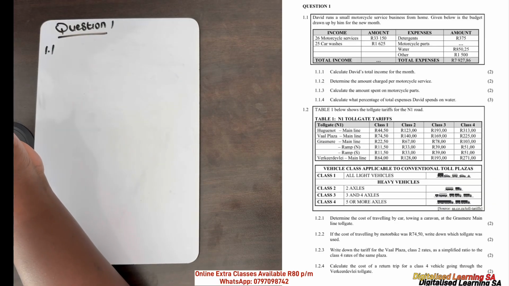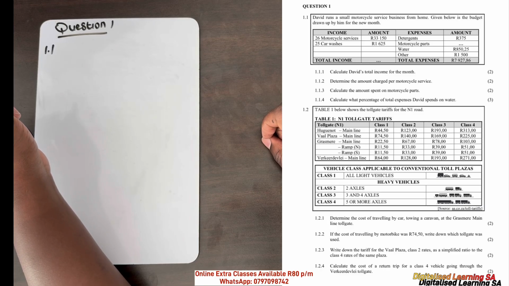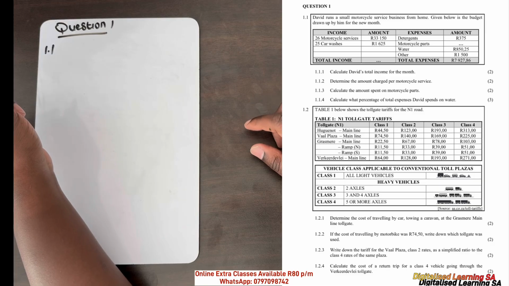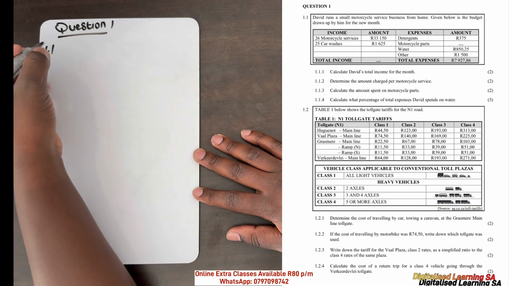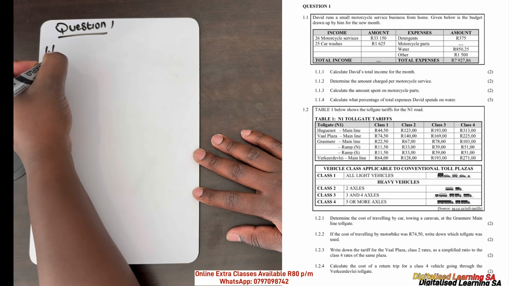So we are told that David runs a small motorcycle service business from home. Given below is the budget drawn up by him for the new month. We can see that the budget comprises income and expenses, and we also have the amount column. So let's go ahead and work on our first set of questions, starting with question 1.1.1.